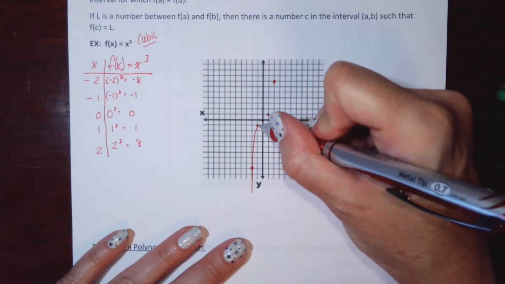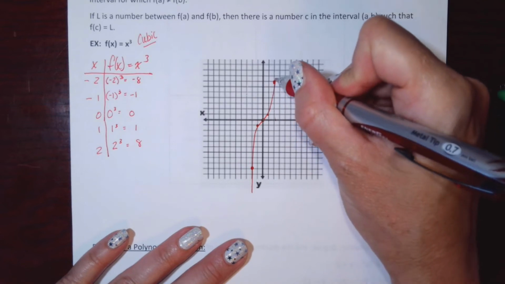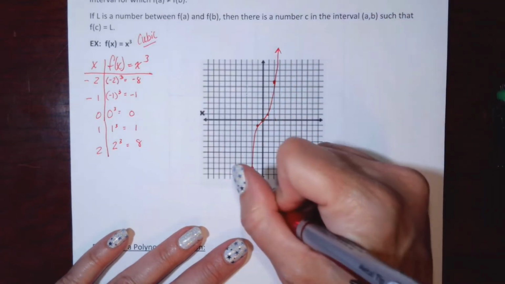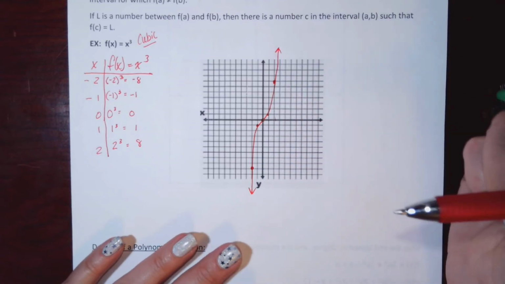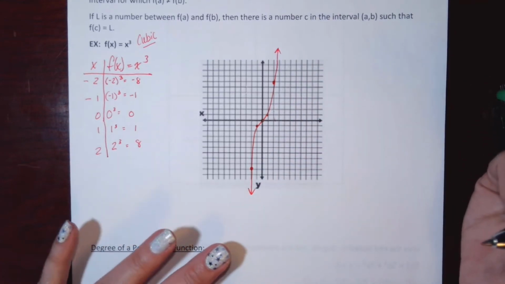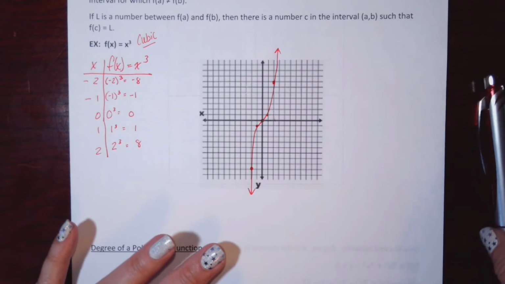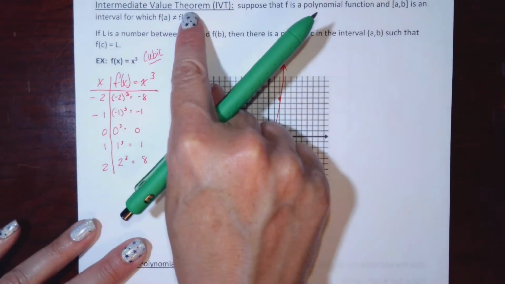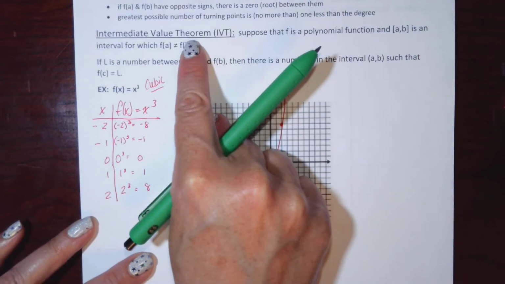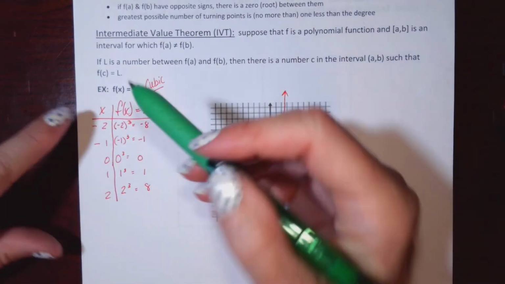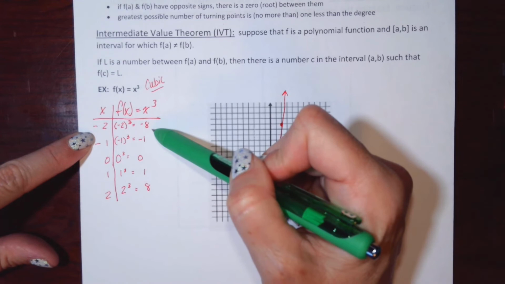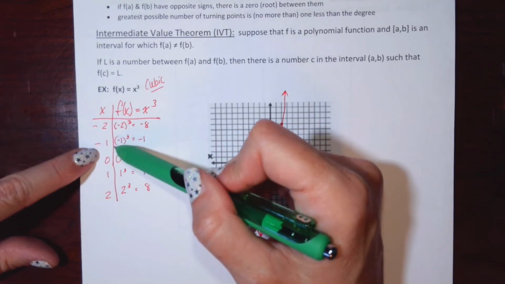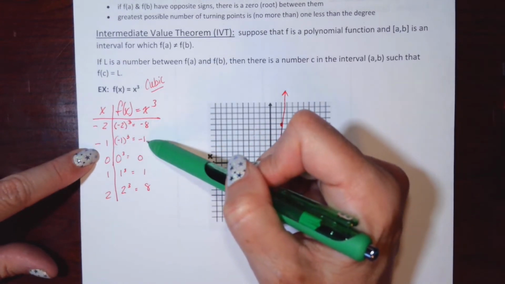Now notice what I'm doing right now. I have 5 points that I know the location of, but I just connected and made a continuous curved graph. Well, how did I know I can do that? I know I can do that because of the intermediate value theorem, IVT. It tells me that, okay, I know that plugging in -2 gives me a function value of -8, and I know that plugging in a -1 gives me a function value of -1.